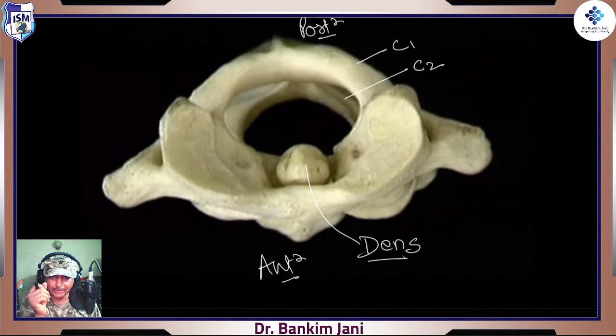When we say that this dens is there, usually it is in the middle and it remains there only. The rest of the structures move. So actually it is acting like a pivot, but it has to be stabilized.